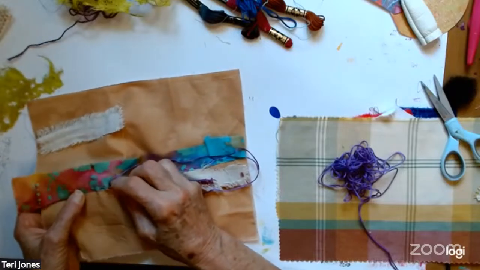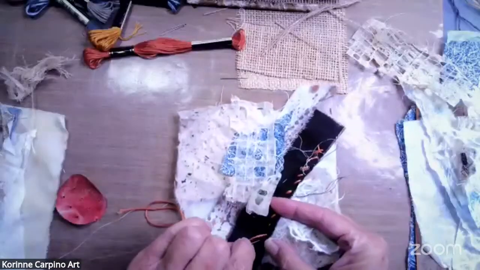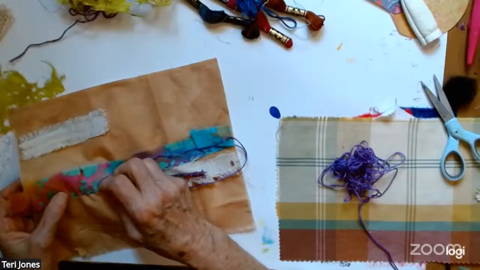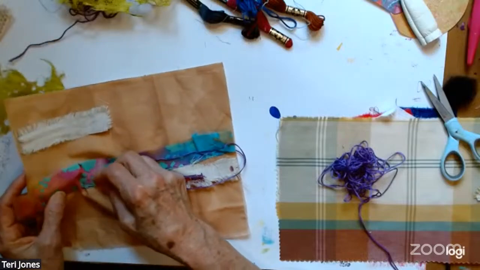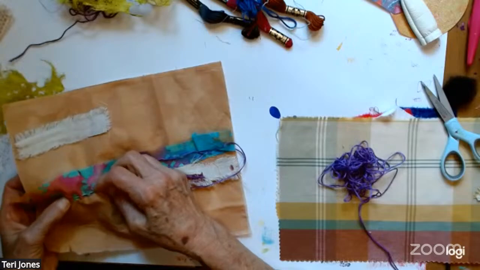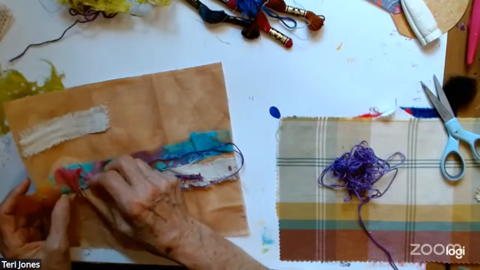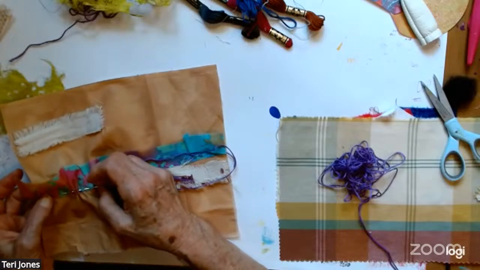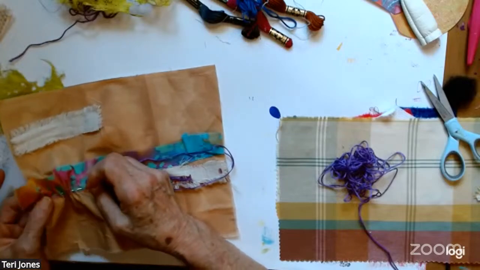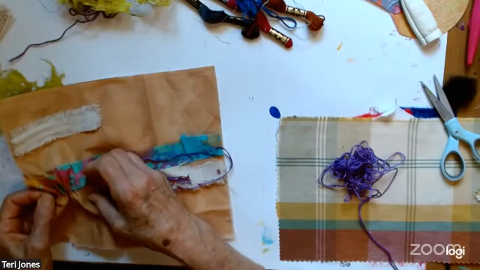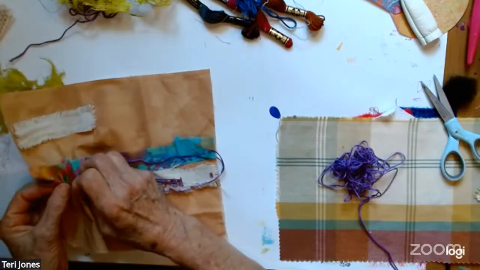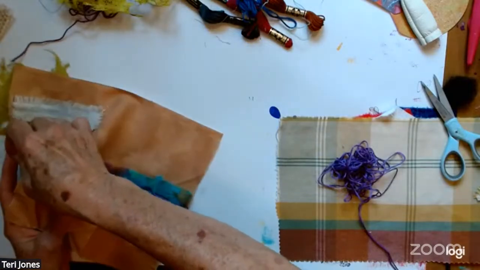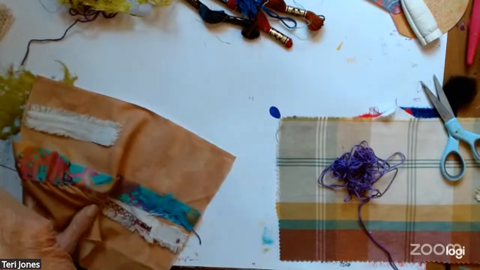The wool gets felted through the fabric, and instead of glue, the wool will hold the fabric in place because it literally goes through all the layers of the fabric. I'll show you in a second because I do have a needle felter here.